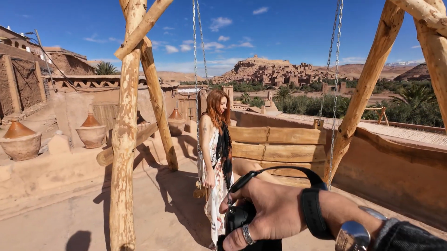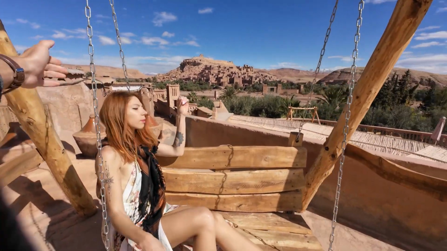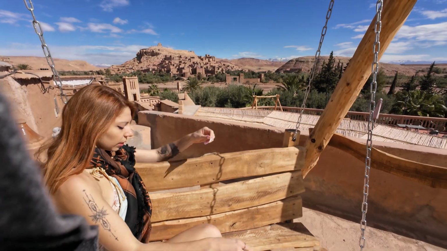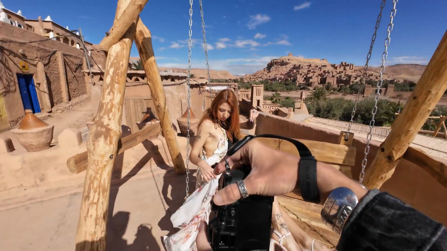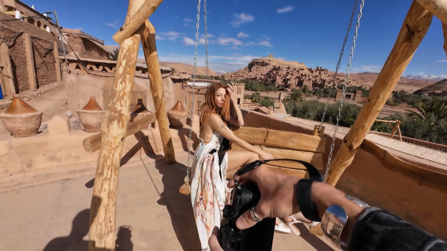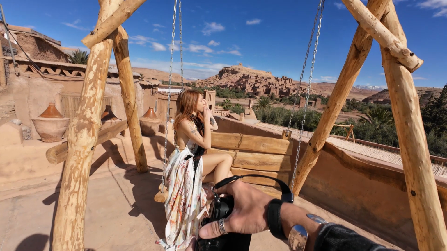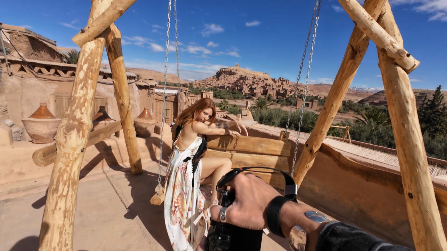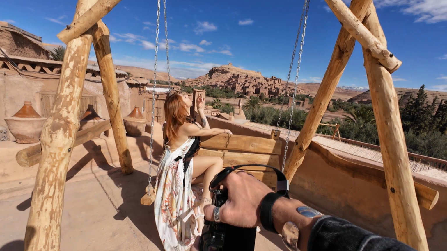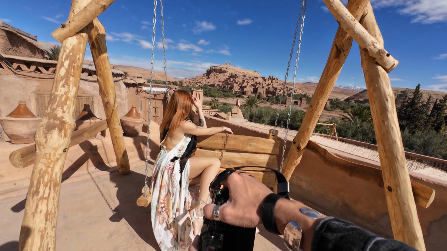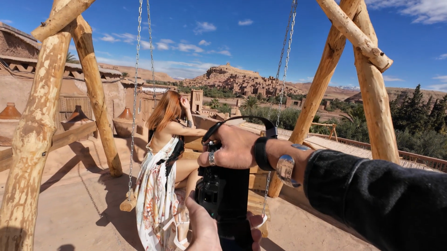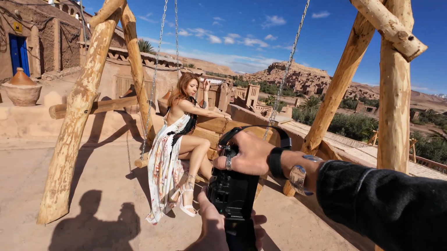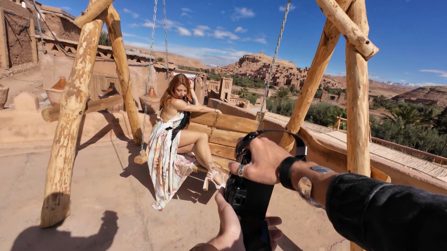Careful, please don't fall. Just hold it. You okay? Yeah. Yeah, nice. Yeah, look towards the Casbah like that. That's good. And now my shadow is in the frame, in the shot.